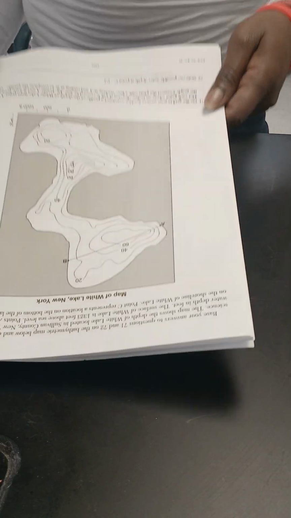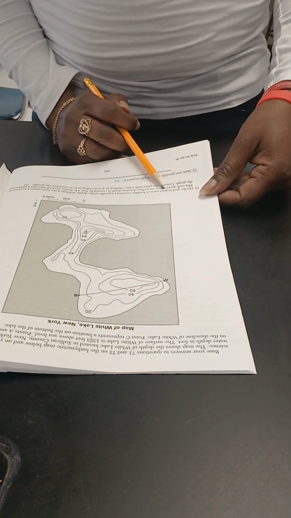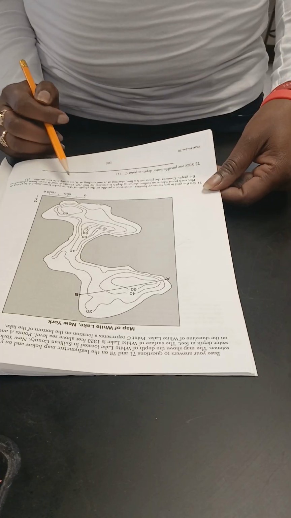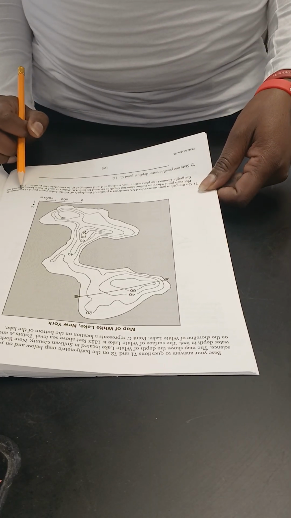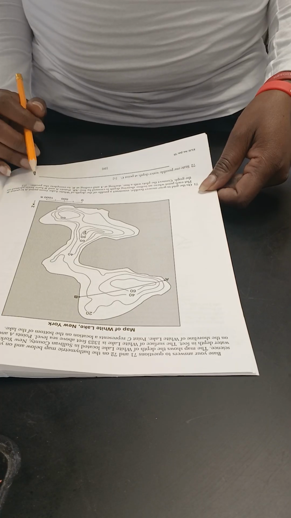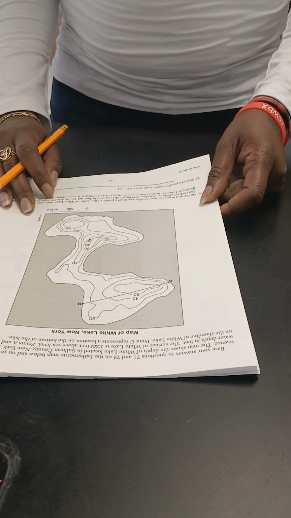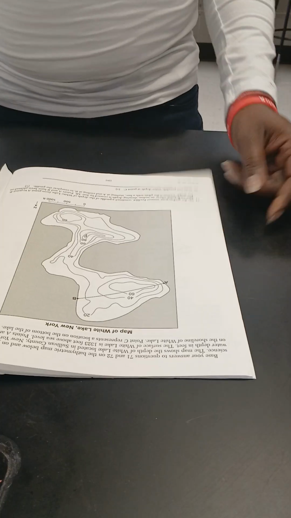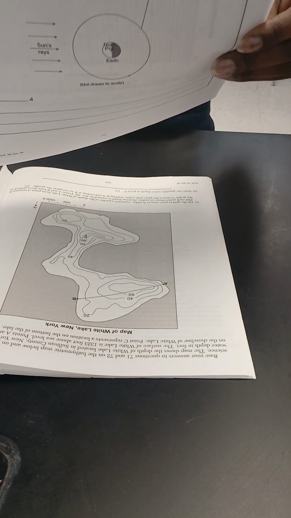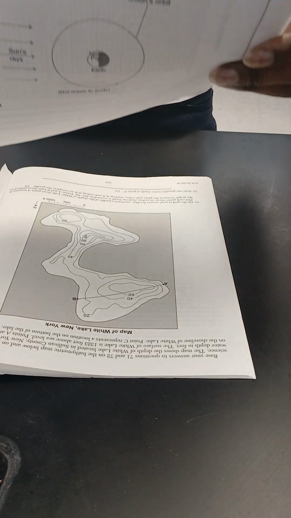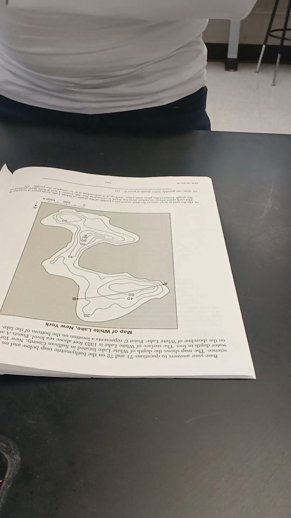Here is the map. And it says, on the grid in your answer booklet, construct a profile to the depth of White Lake from point A to point B. So a profile, basically, is to show the changes of distance on our map.